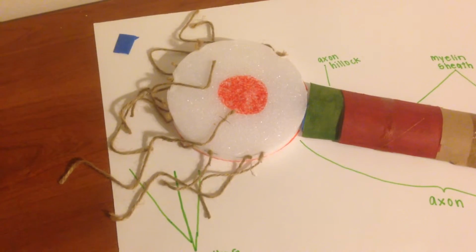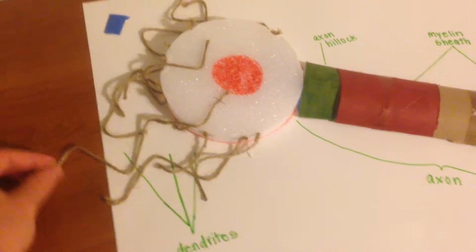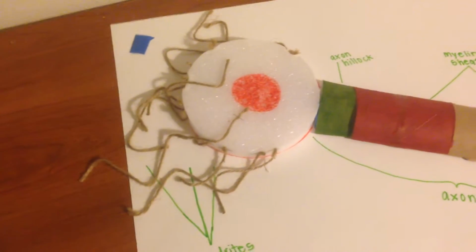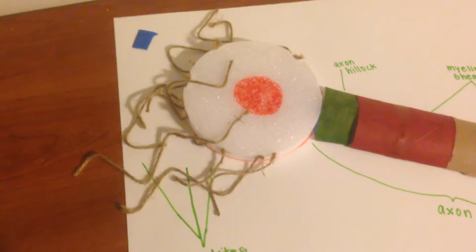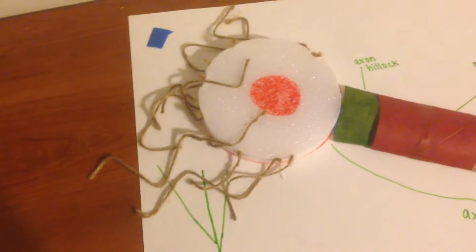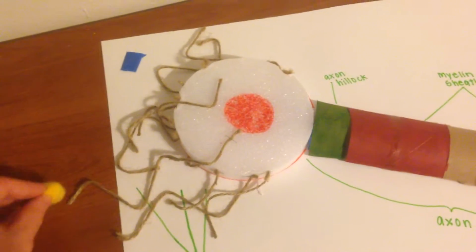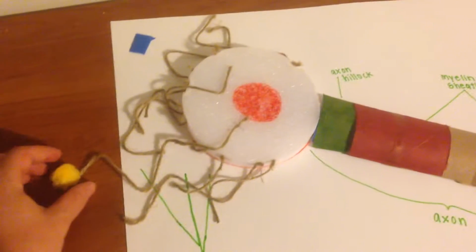Another way that you can think of the receptors receiving the chemical signal is in baseball. When somebody catches the ball, you can just picture the chemical signal as that ball and the receptor as the glove. So here we have the cell membrane.